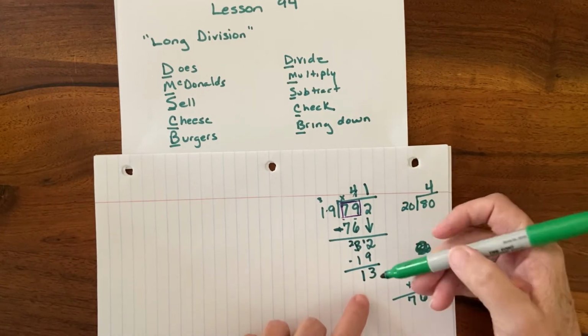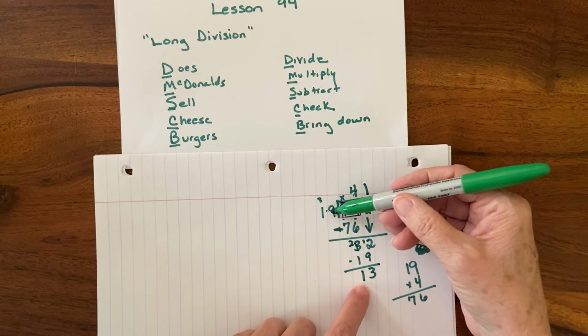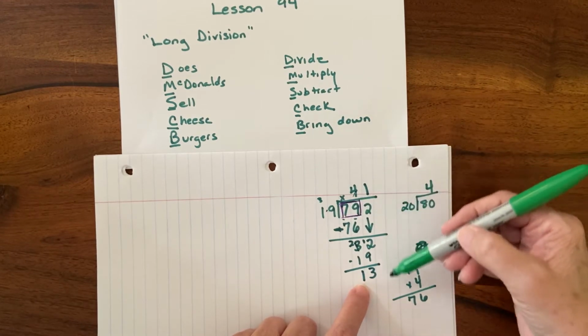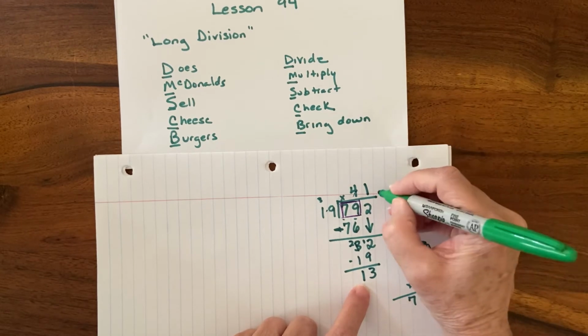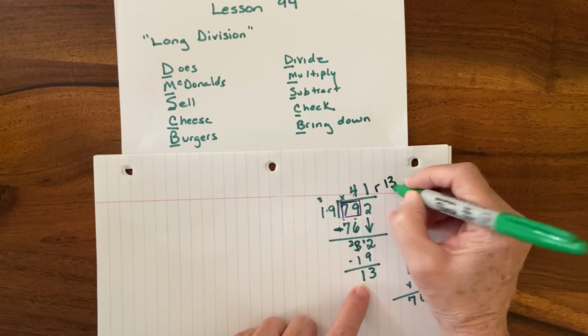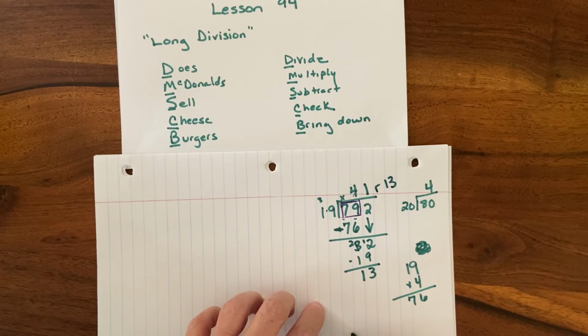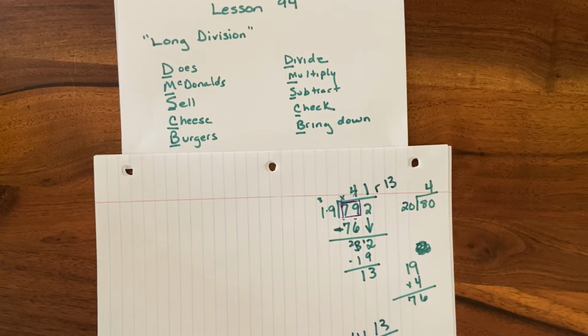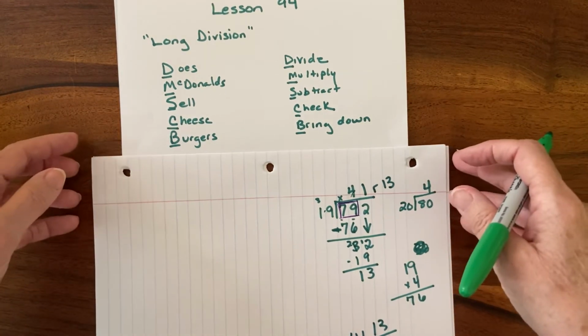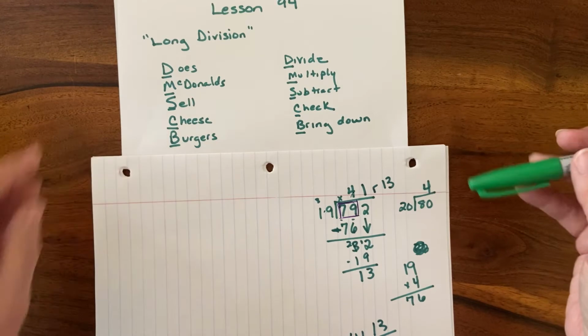I get 13. Then I'm going to check, is 13 less than 19? Yes. I don't have anything left to bring down. So my remainder is 13. My answer is 41 and 13/19. If you want to leave the R, I don't know how Mrs. Snyder has told you to do it, but you can do it that way.